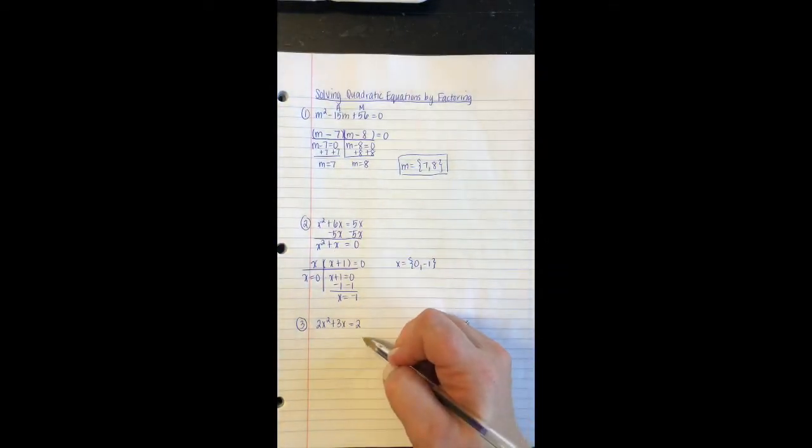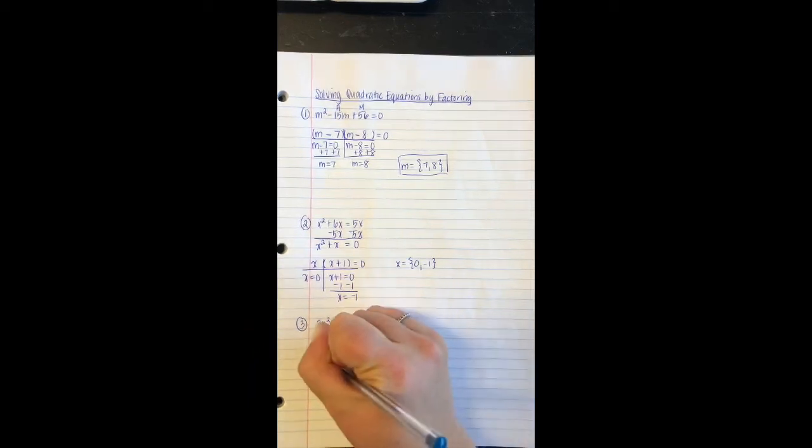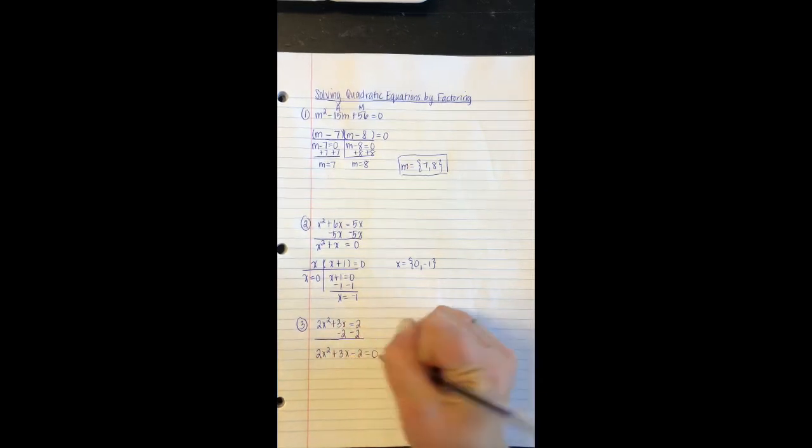Okay, so my last one, once again, not equal to 0, so I'm going to start by getting everything onto one side. I want to write it in descending order, 2x squared plus 3x minus 2 equals 0.